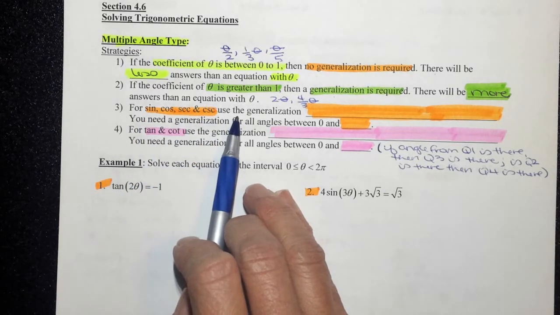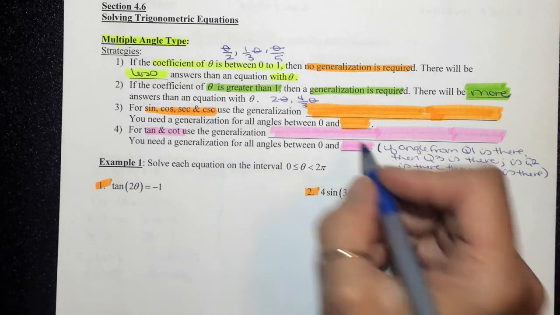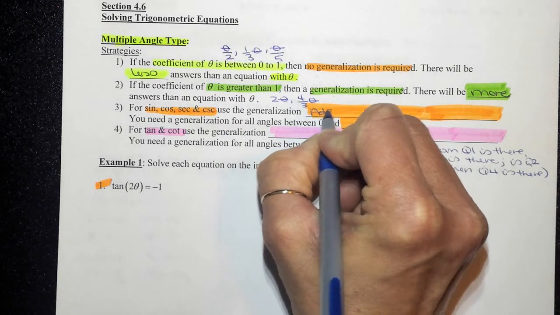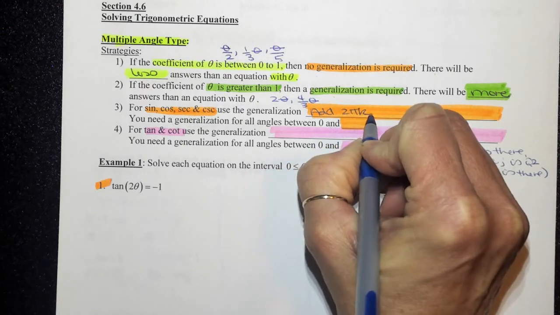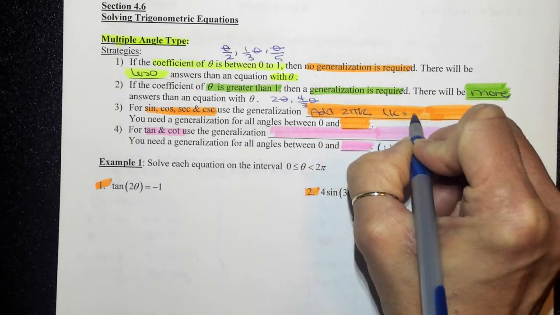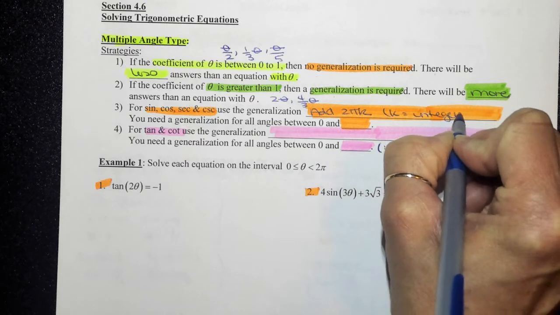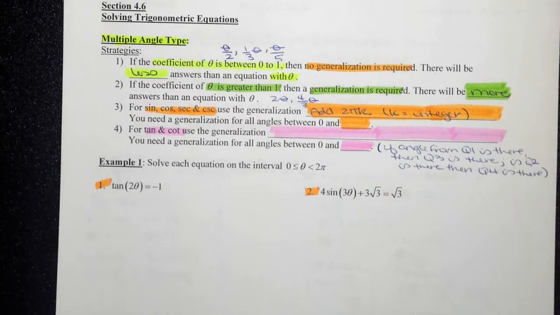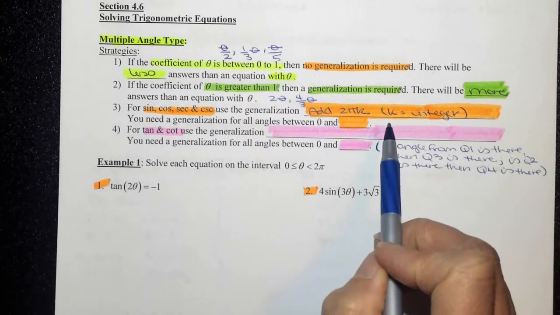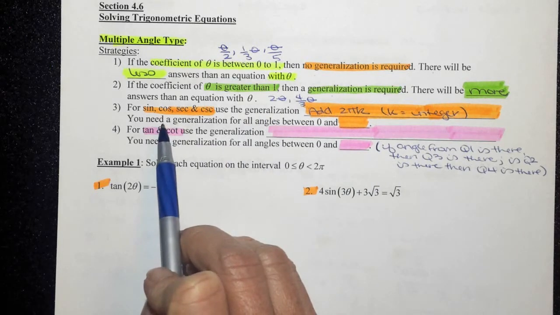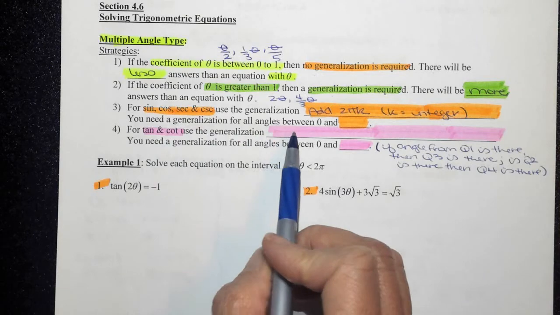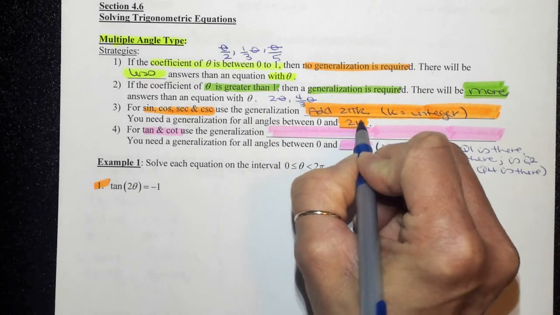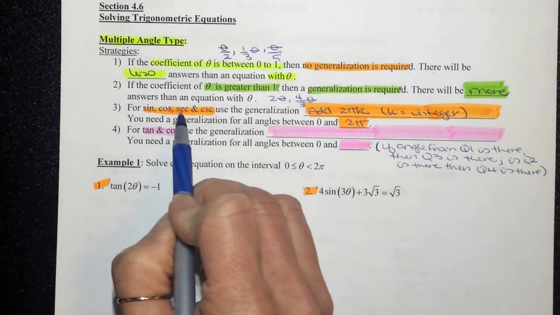There's a specific type of generalization you have to have, and this is where you will add 2 pi k, where k is equal to some integer representing the number of revolutions. And then you just have to keep in mind that the generalization will include all angles between 0 and 2 pi. And remember, this is for sine, cosine, secant, and cosecant.